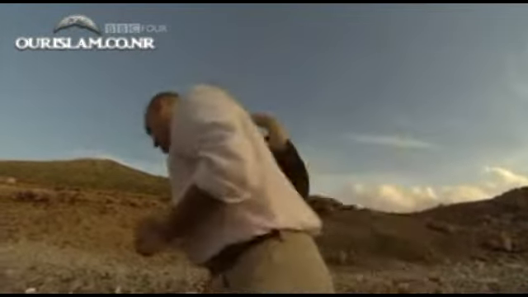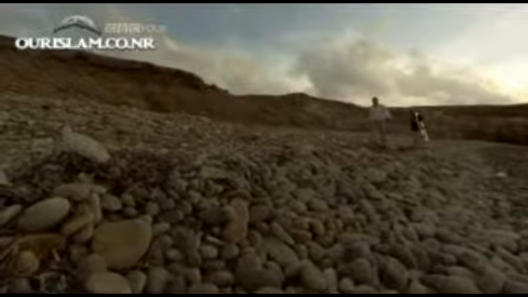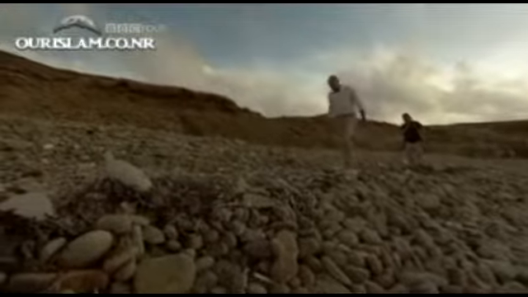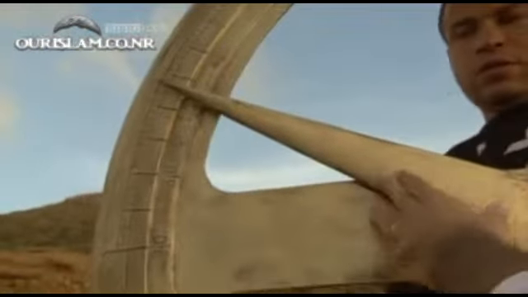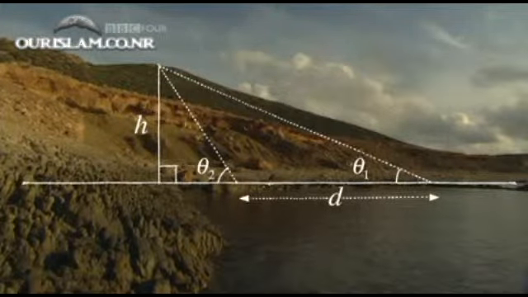We now have to go and pick our second spot along the beach. The distance from the first to the second point must be measured accurately. In this case it's 100 meters, and the 2 points must be in a straight line with the mountain. I measured the second angle to be about 26.5 degrees, and now had enough information to calculate the height of the mountain.